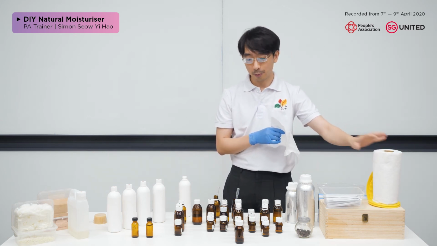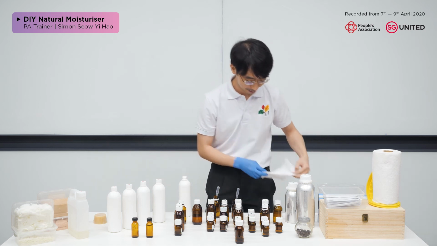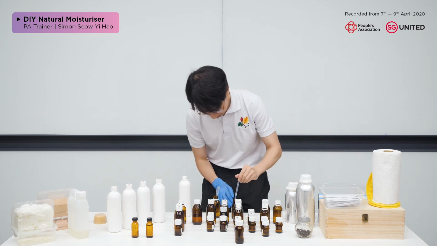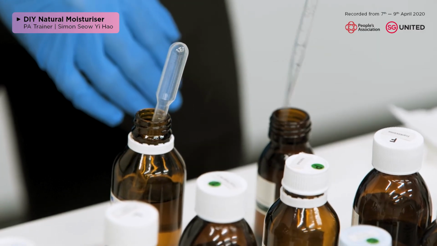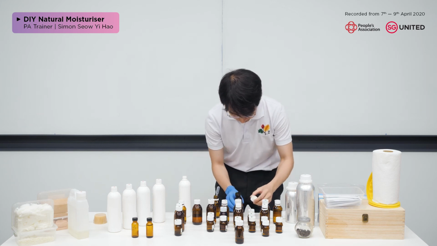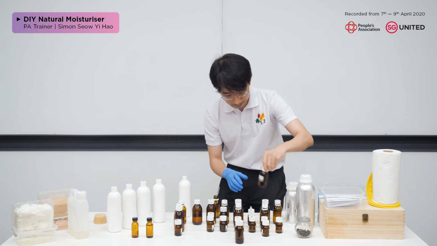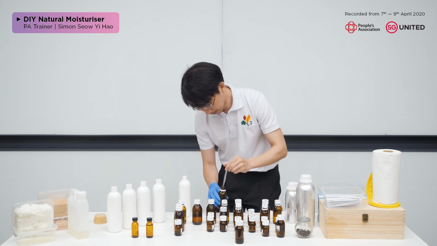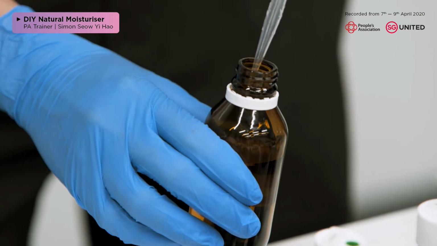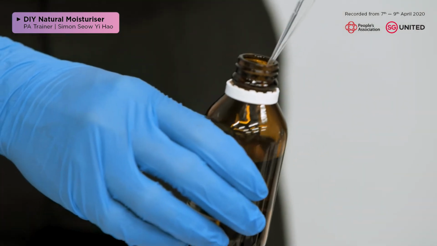It's very useful, especially when you accidentally spill or if your family members spill the oils. Don't waste any material. Squeeze out all the last drops. Very precious oils.